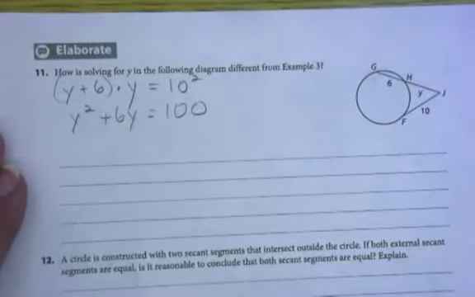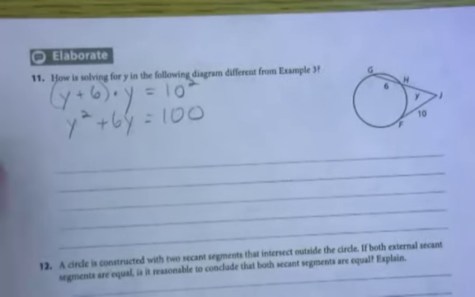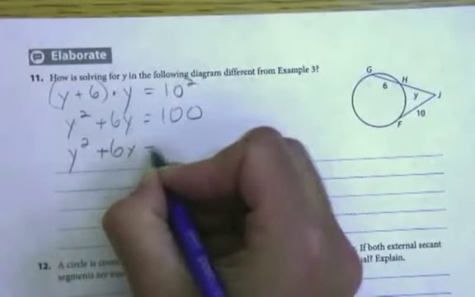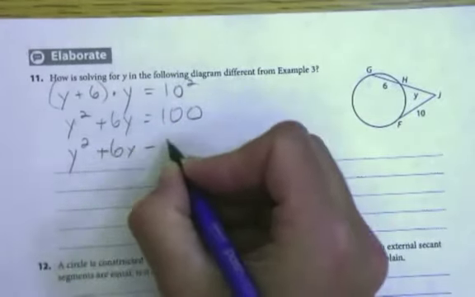Well, this is a quadratic, and you haven't seen this in a while. You should have seen this in algebra last year. So in order to solve this, I would need to get y squared plus 6y minus 100. I'd have to bring the 100 over so that I have everything on one side of the equal. Ideally, I would try to solve this equation by factoring. Remember, that means I'd be looking for two numbers that multiply together to give me 100 but subtract to give me 6. As it turns out, there aren't any. So I'm not going to do this.